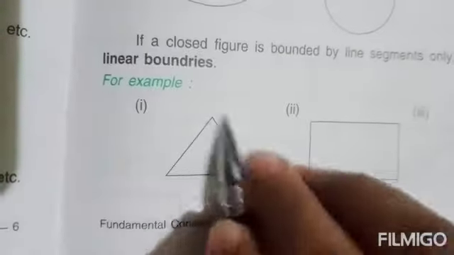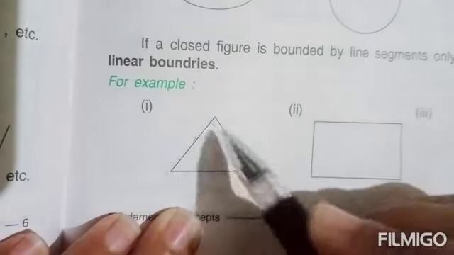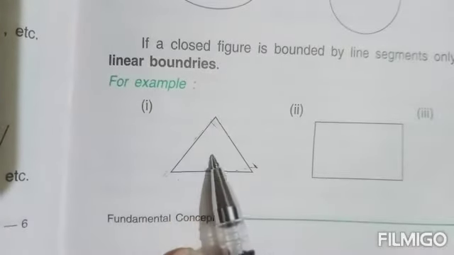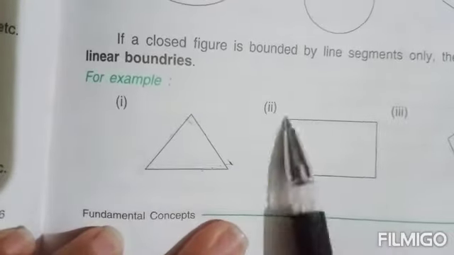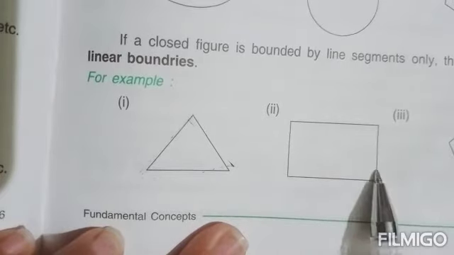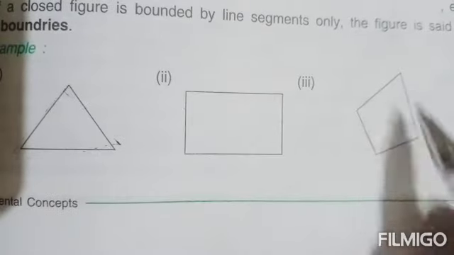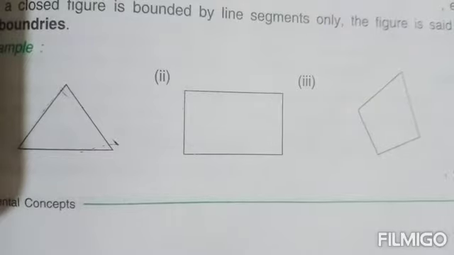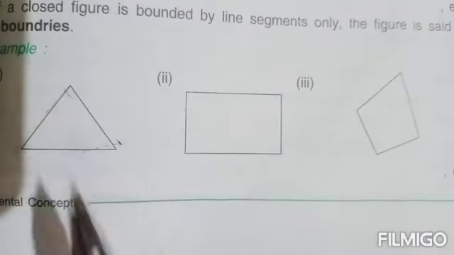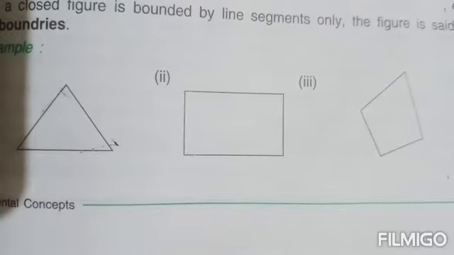In this triangle you can see its boundary. This is the boundary of the triangle. It is made up of line segments. So a triangle is said to have linear boundaries. Similarly, this rectangle has linear boundaries since its boundaries are made up of line segments only. This quadrilateral has a linear boundary because its boundaries are made up of line segments. If the boundary is made only of line segments, then it has linear boundaries.